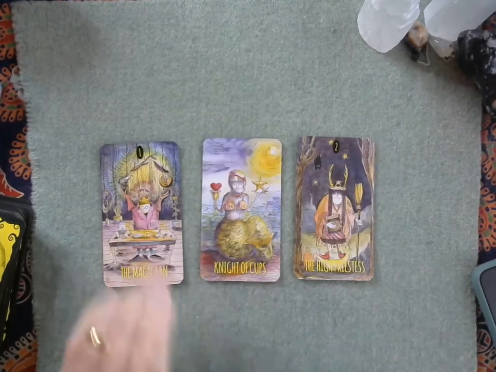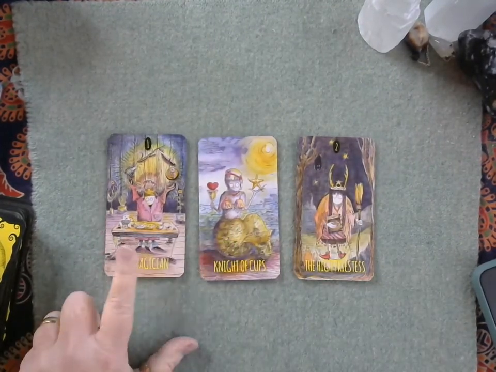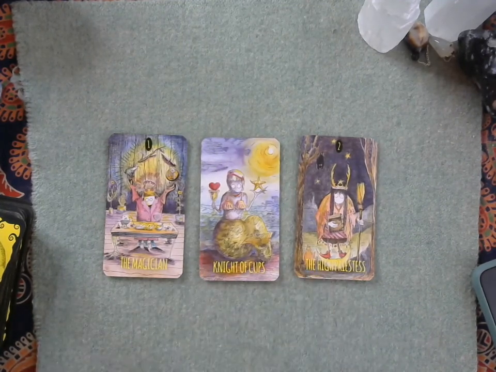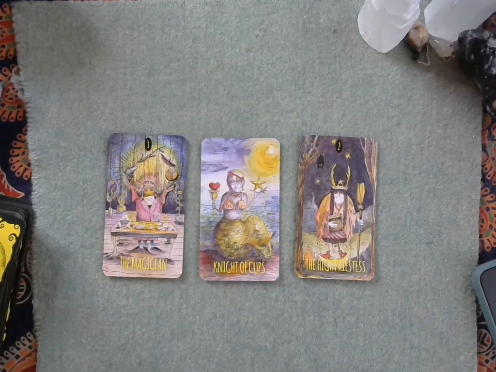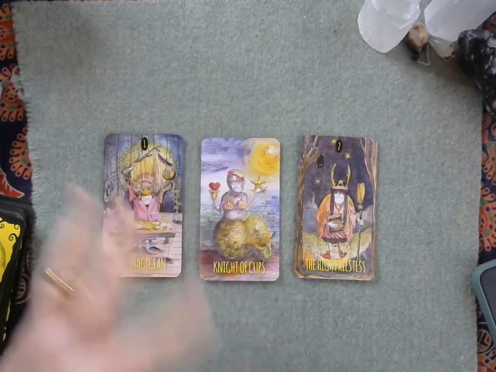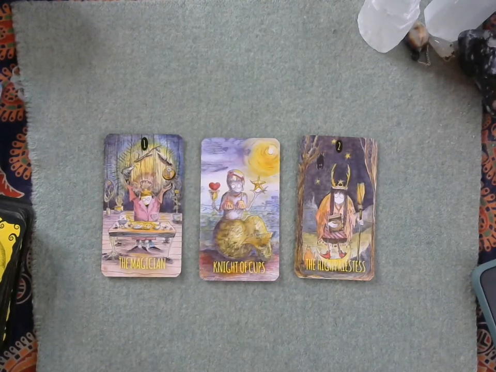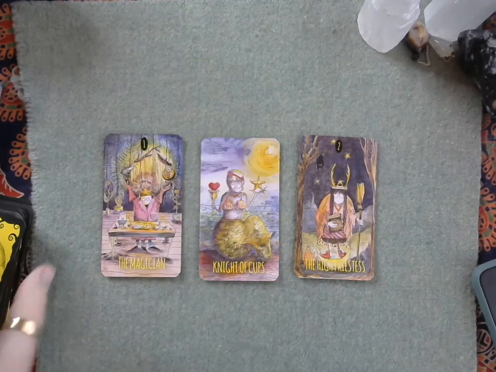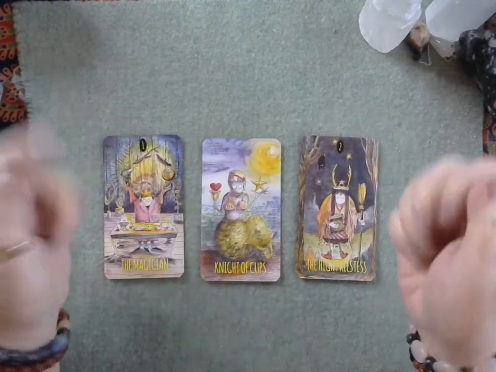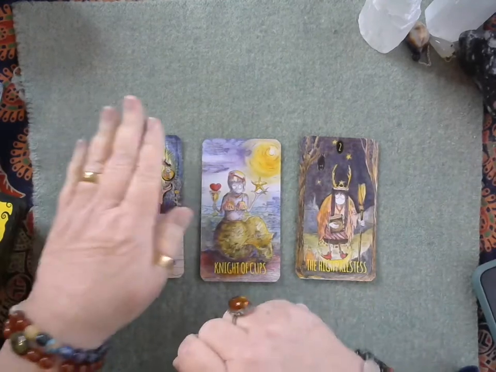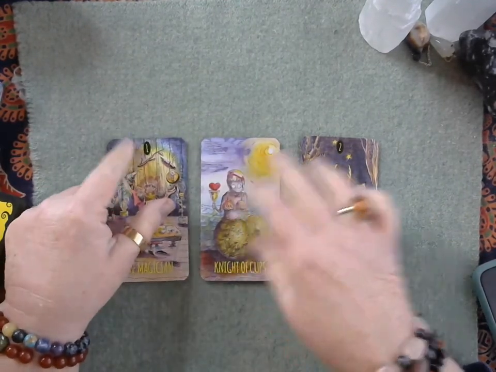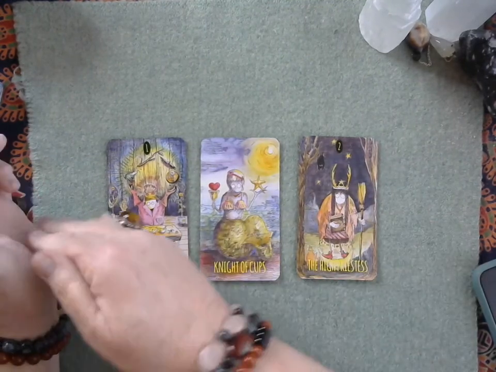Why do we care? Here we have the Magician yesterday, the Knight of Cups today, and tomorrow the High Priestess. Why do we care about this Magician? Why would we say past, present, future in a simple 3-card reading? It seems like a lot of work to put into remembering something in the past when we only have 3 cards, right? Maybe we should call it something more important. Well, in this case it is very important, because here we're talking about a journey.